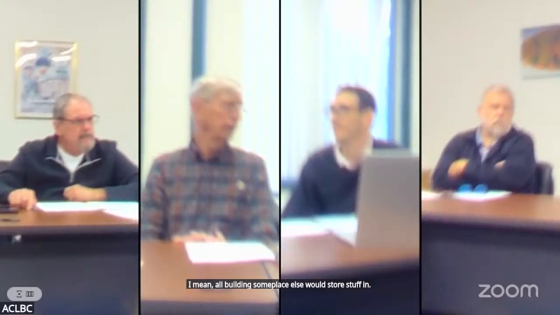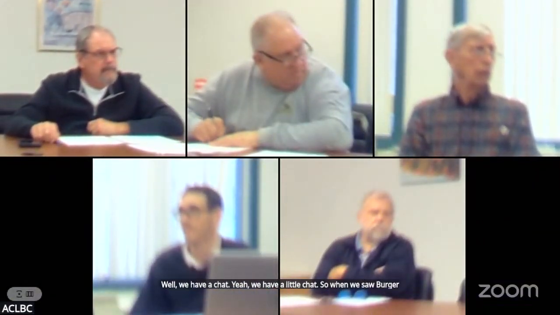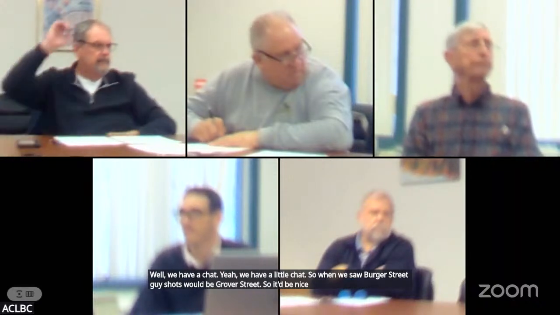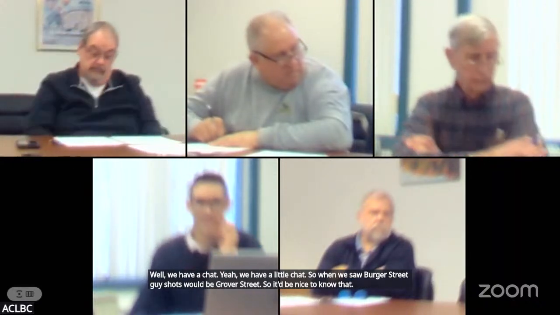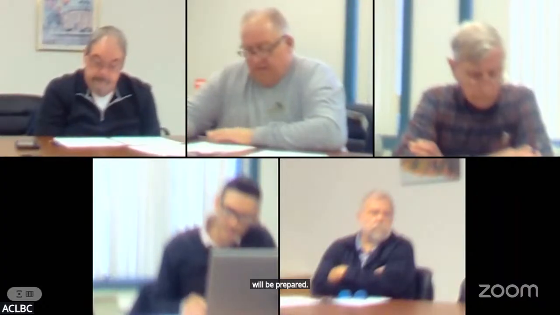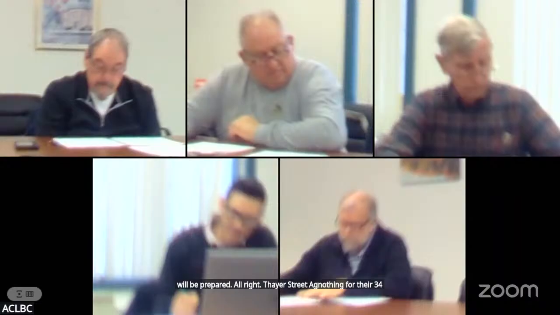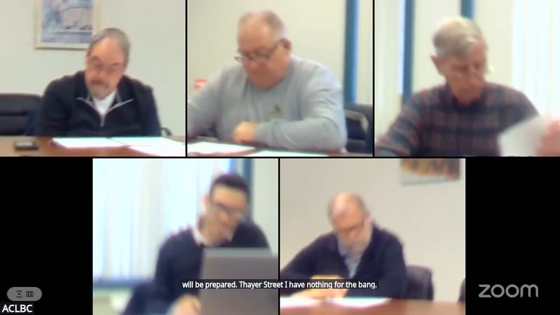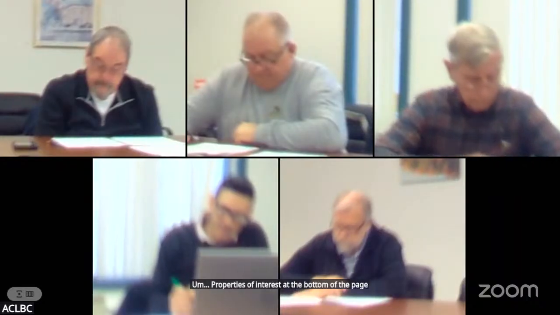Well, we have a shed. Yeah, we have that little shed, and when we sell Grover Street, that shed's going to be on Grover Street, so it'd be nice to know that. We'll get a shed. Alright, Thayer Street, I have nothing for Thayer Street or the bank. Properties of interest at the bottom of the page, 10 West Main Street.